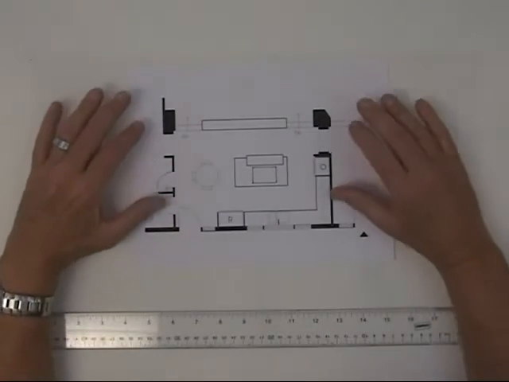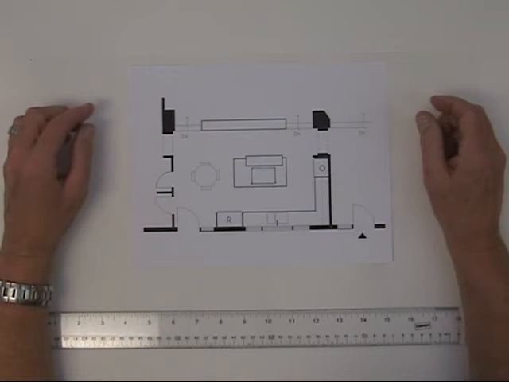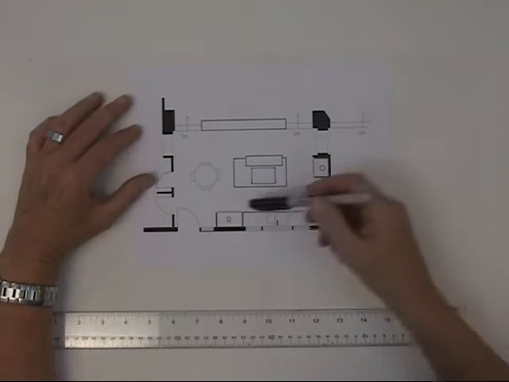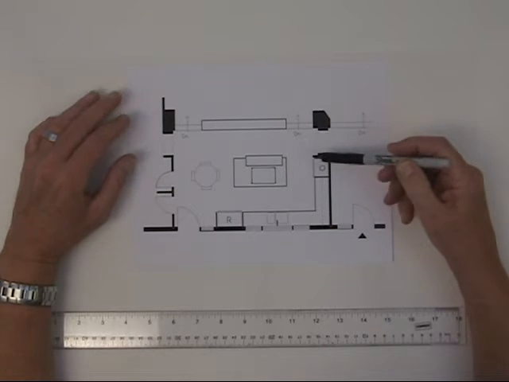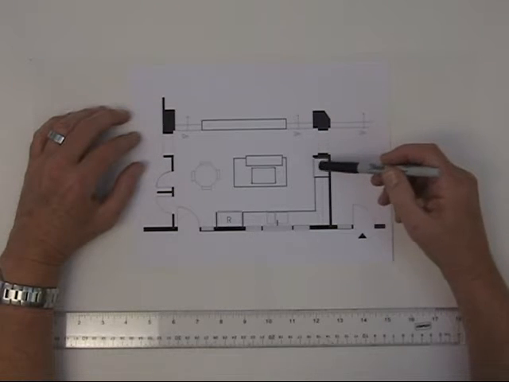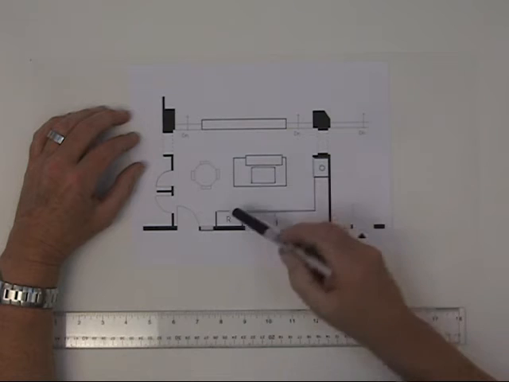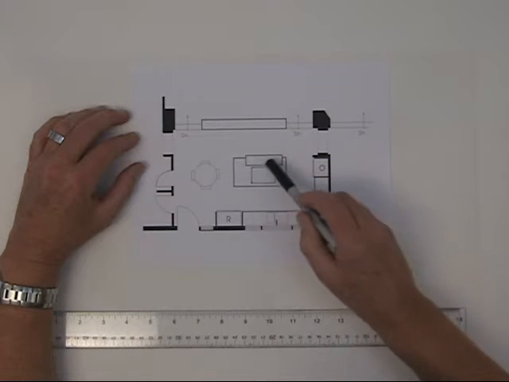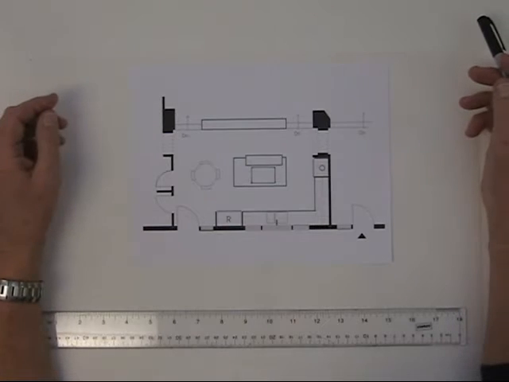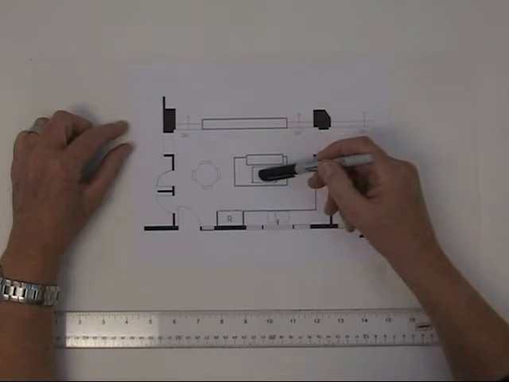So the first thing I want to do is choose my perspective layout. You can see a kitchen, kind of an L-shaped kitchen. This is a bank of oven, microwave, warming drawer. Down here is a refrigerator. We have an island with a small little bar kind of raised up for eating, and then a cooktop.